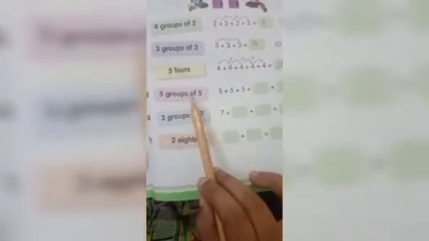Now again we are on the D part. 5 groups of 5. So we are going to make 5 groups. For example, 1, 2, 3, 4 and 5. 5 groups of 5. So we have 5 objects in each group. 1 2 3 4 5, 1 2 3 4 5, 1 2 3 4 5, 1 2 3 4 5, 1 2 3 4 5.